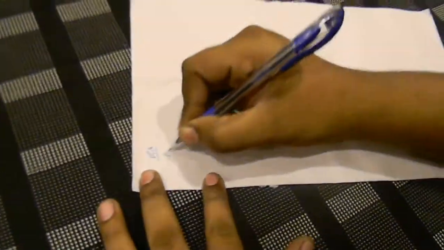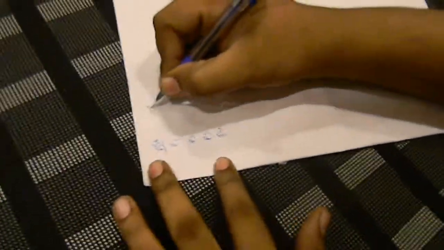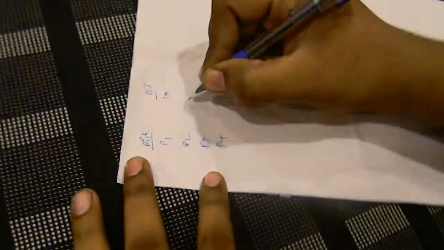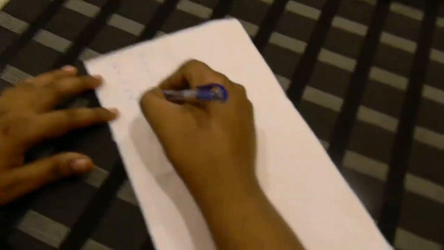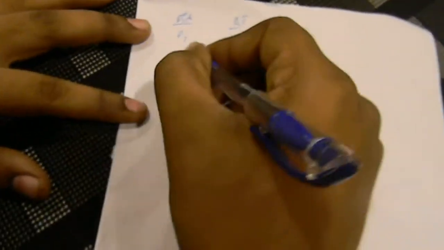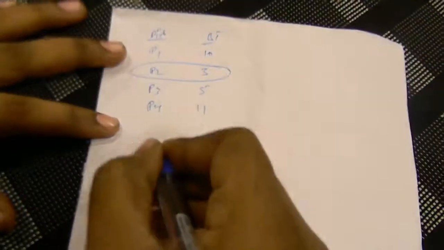Process IDs P1, P2, P3, P4 and burst times 10, 3, 5, 11. In this, first we have to take the shortest job, that is P2. P2 is the shortest job. Now let us draw the Gantt chart.